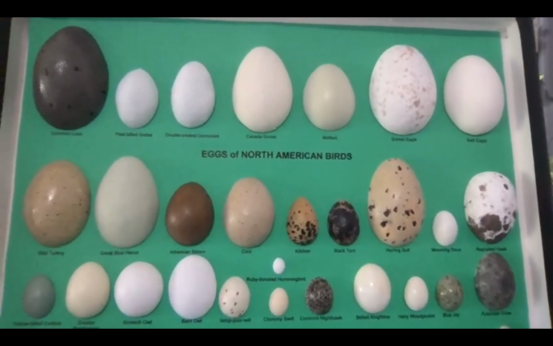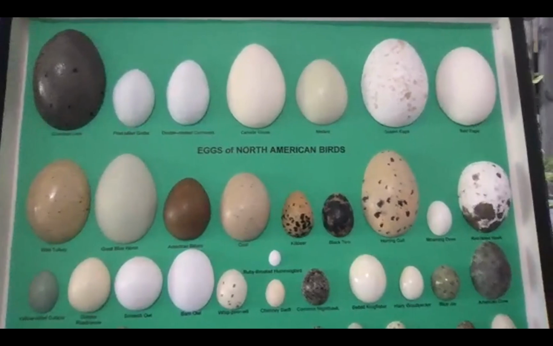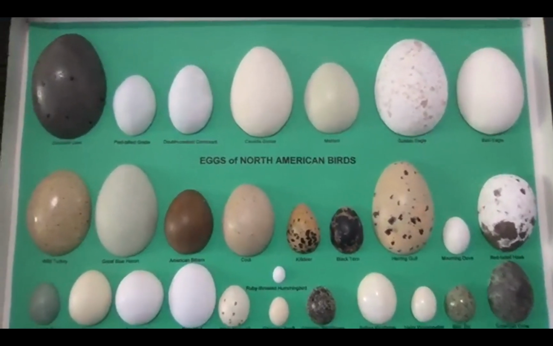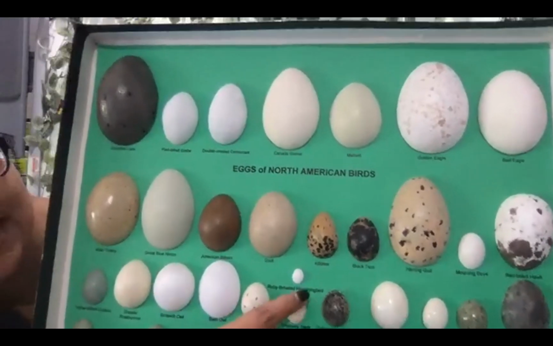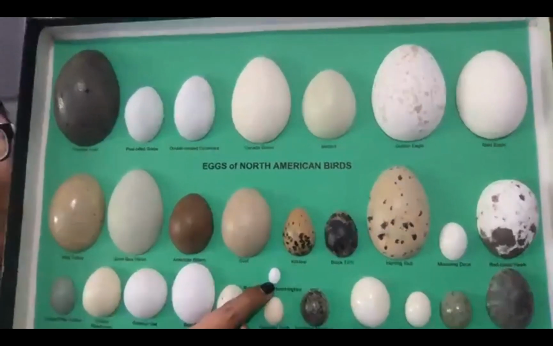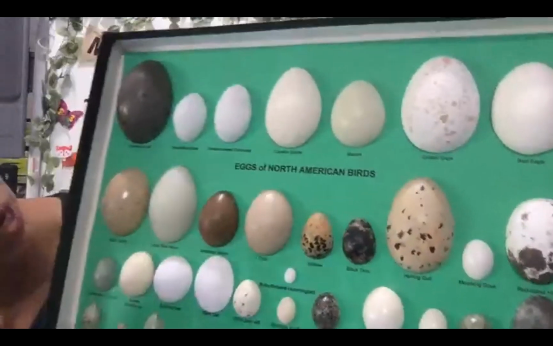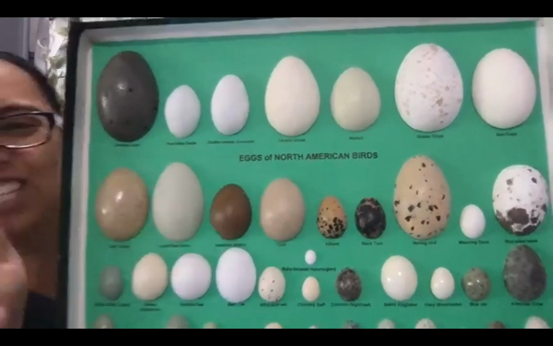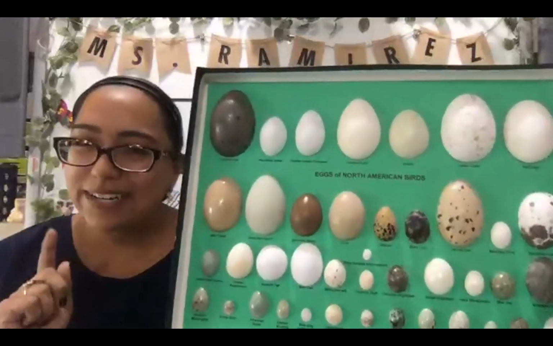And I'll give you a hint. That smallest egg is in the middle of your screen, and it belongs to a bird that we actually have out here. And it's this super tiny egg right here. It belongs to the hummingbird. And the biggest egg would probably belong to this bird. It's called the common loon. It sort of looks like a duck, but it's not quite a duck.